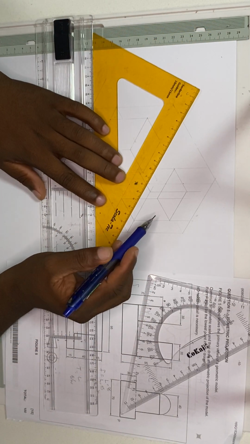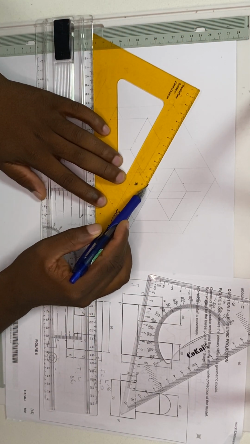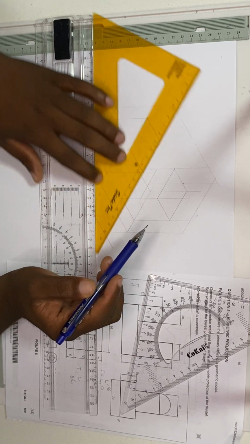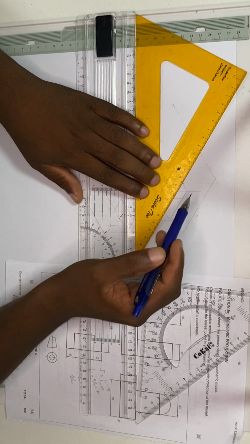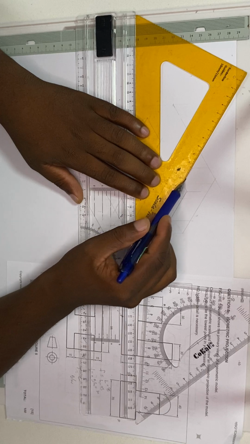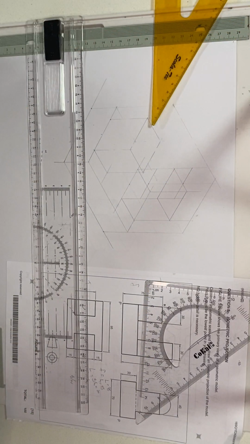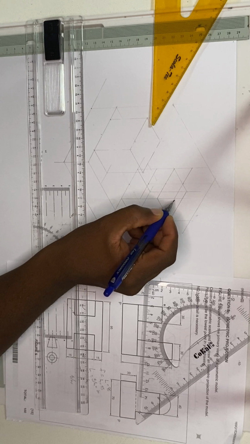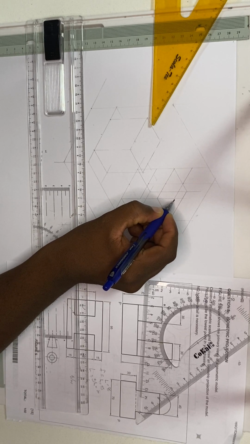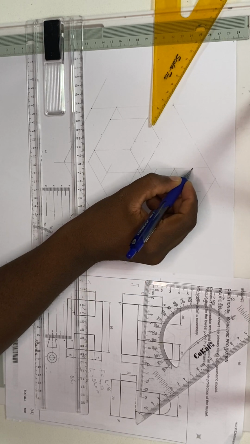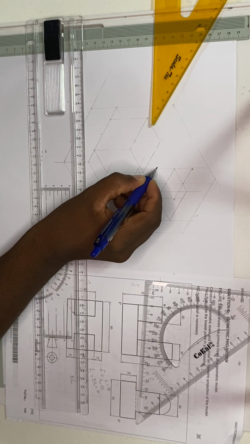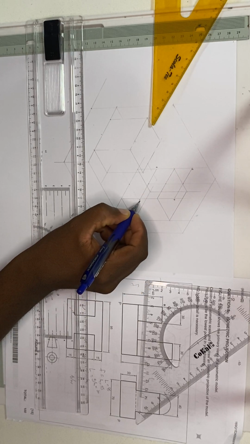I'm gonna construct a box so that I'll be able to draw my circle. So now you're gonna see that we have a lot of lines. You can just make some stars there so that you don't get confused about which one is your box. So you add in there the circle.